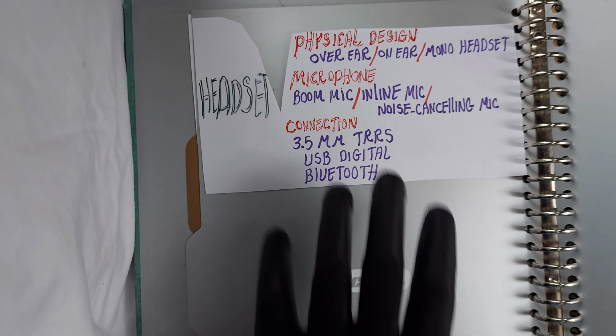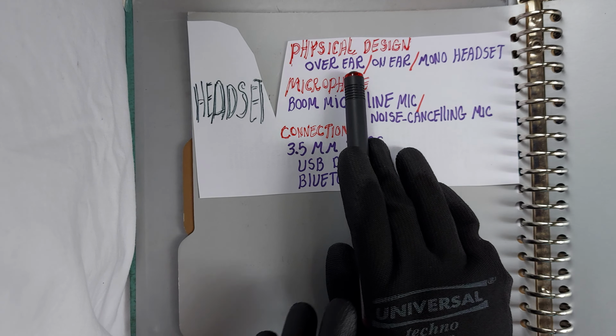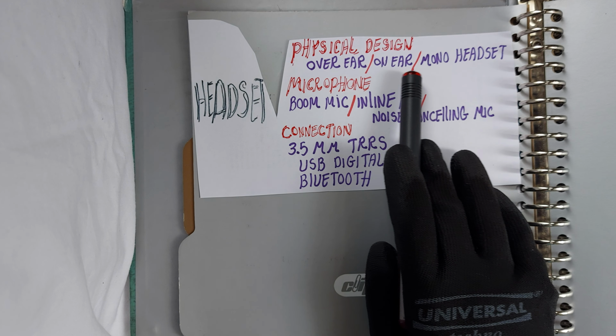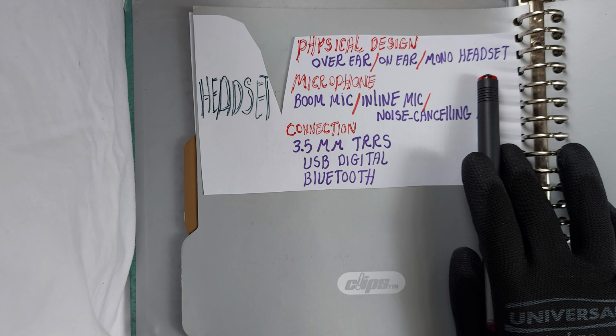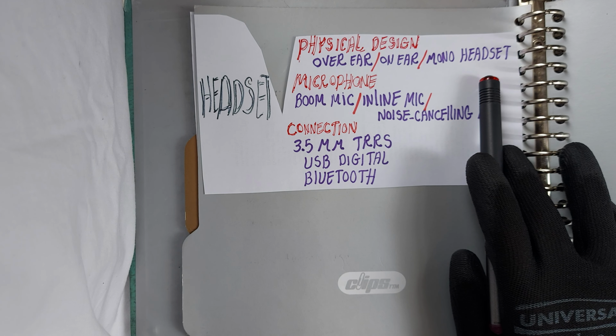By physical design, we have three headsets. The first, over-ear, best for pro gaming or podcasting, just make sure it's not too heavy. Then we have on-ear, lighter, ideal for everyday calls. And the last one is mono headset, single ear, designed for drivers or call centers.